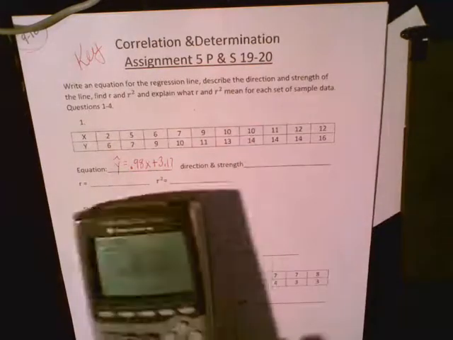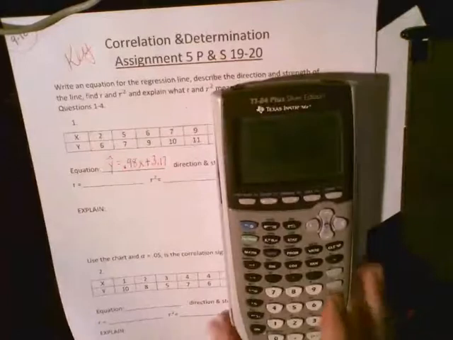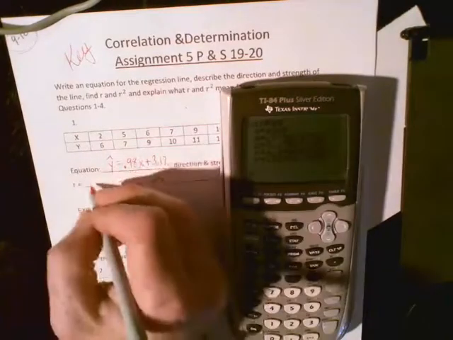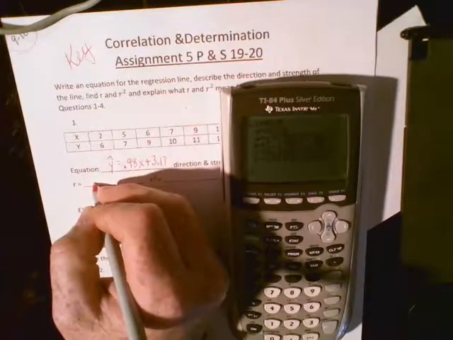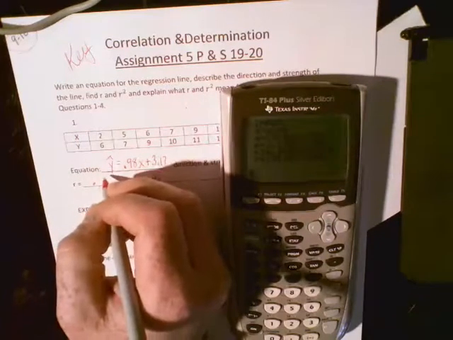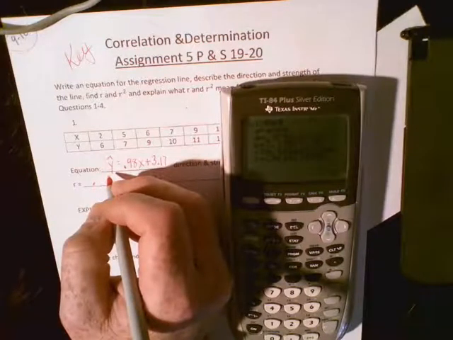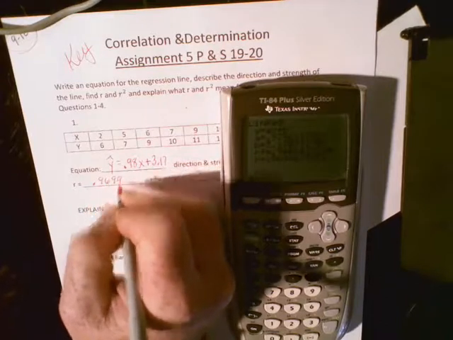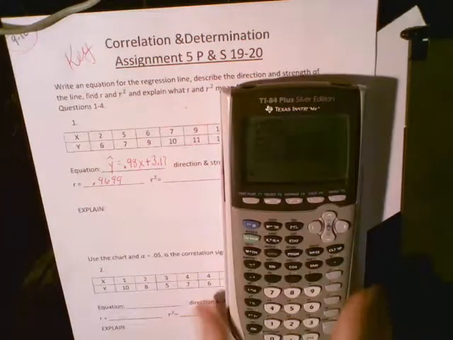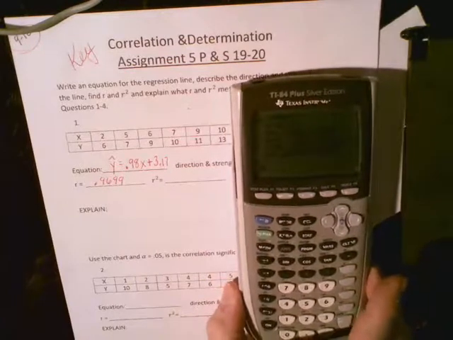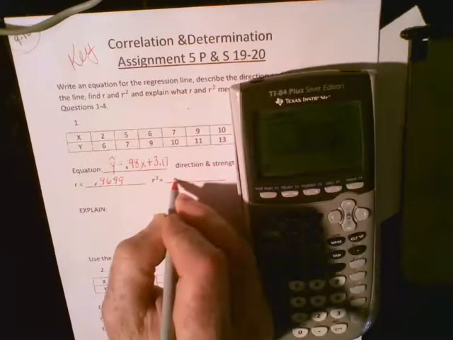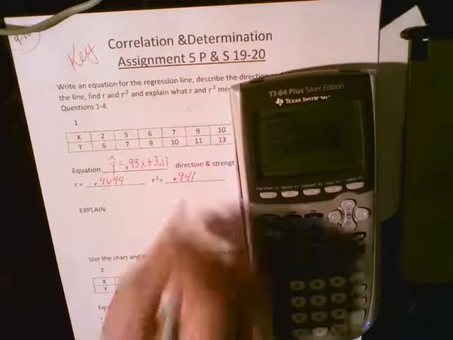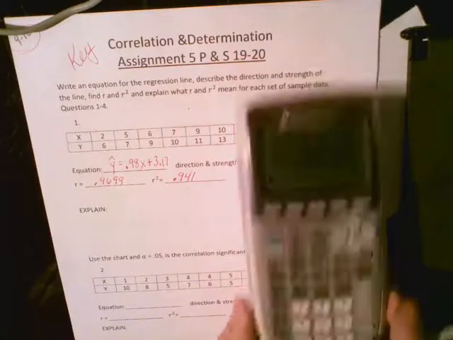We can write in r and r squared. R is about 0.941. Oops, I'm sorry, I was looking at the wrong one. R is 0.9699. We probably could just round that off to 0.97. And R squared is the one that's 0.9491. Oops, 0.941 I meant. So now we have that.